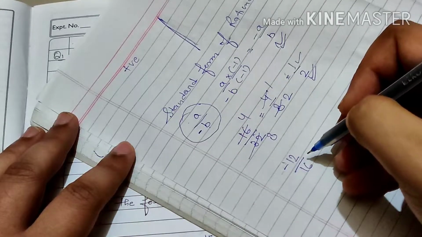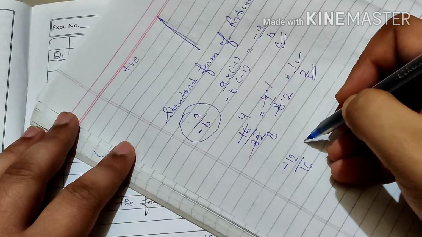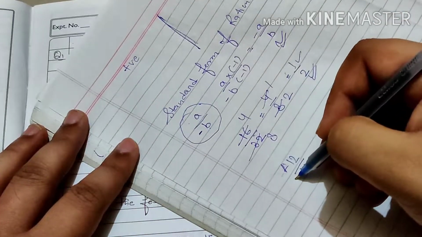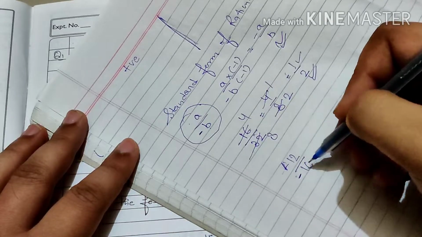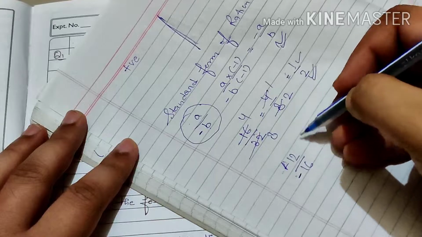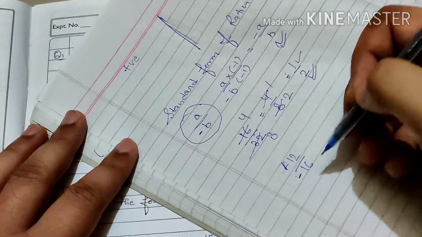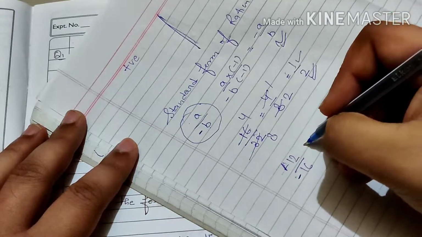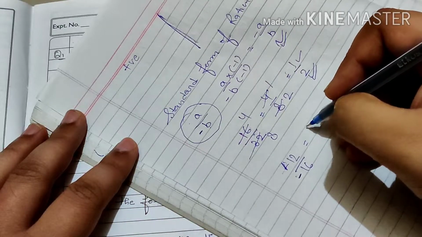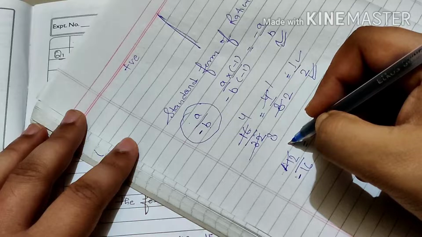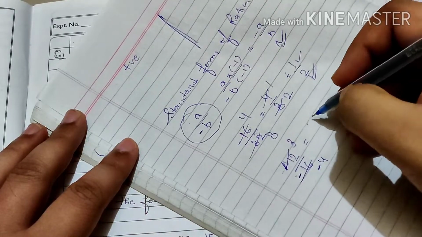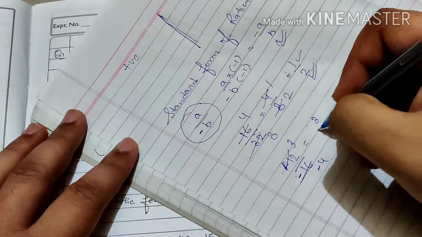Okay, so if a question says, for example, -12 upon 16, first we have to reduce it, and if the minus sign is in the denominator, again it is not a standard form of rational number, so we have to both reduce it and convert it into standard form. First we reduce it by dividing by 4: 4 3s are 12 and 4 4s are 16, so it is -3 upon 4.